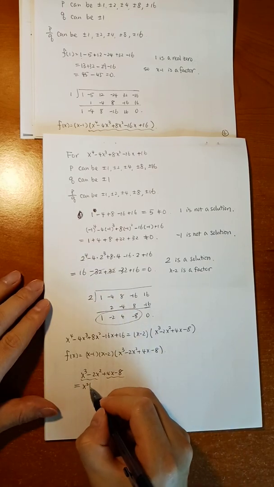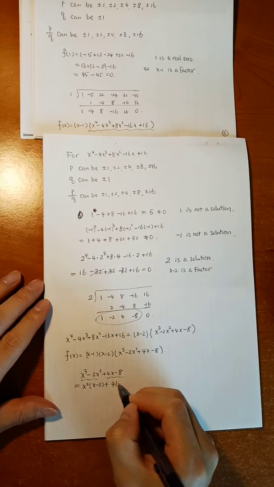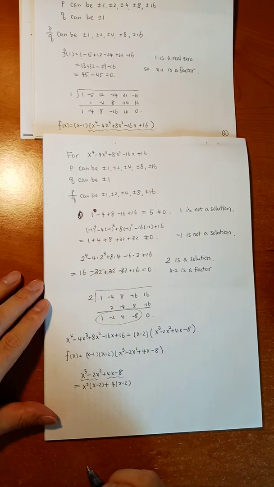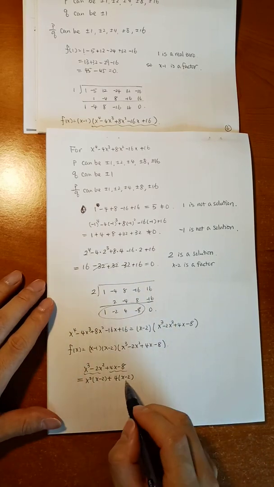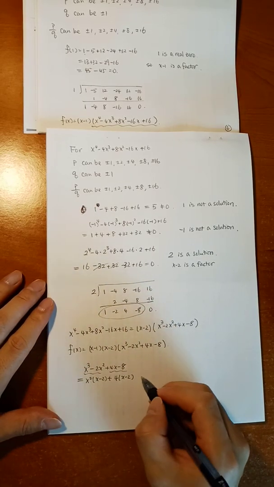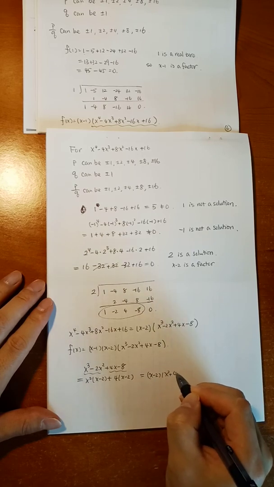For the first two terms, you factor out x squared. For the last two terms, you factor out 4. See, it's a tricky process. And then x minus 2 and x minus 2 are the common factor. So you factor out x minus 2, and you will get x squared plus 4.